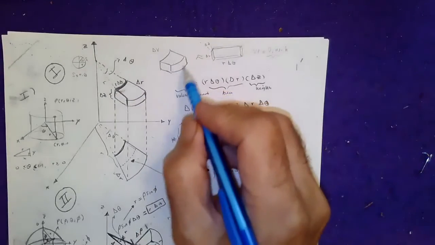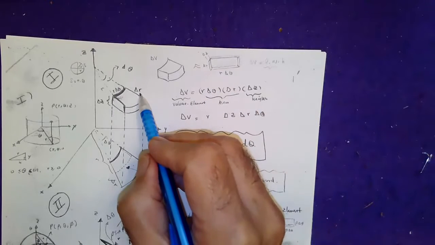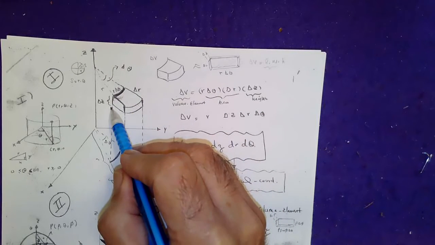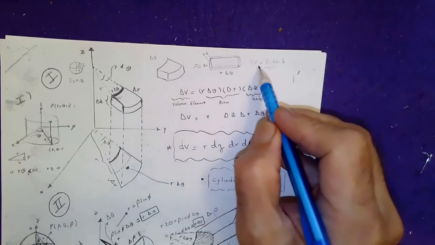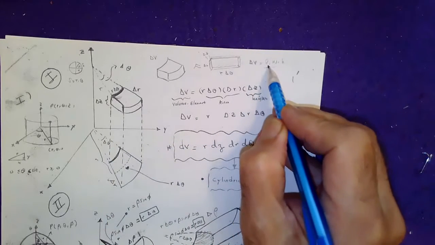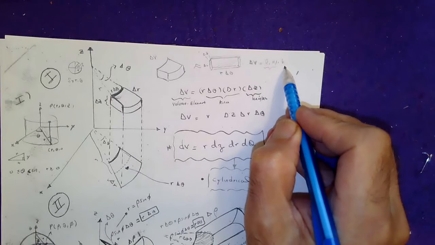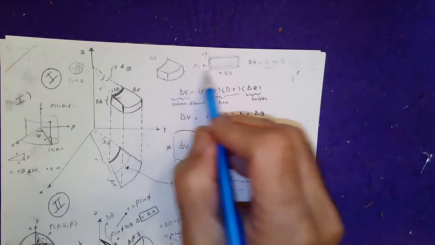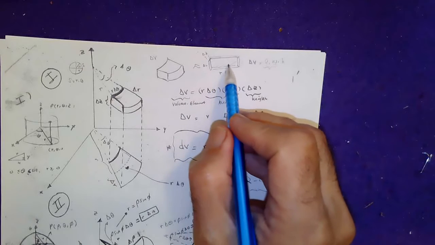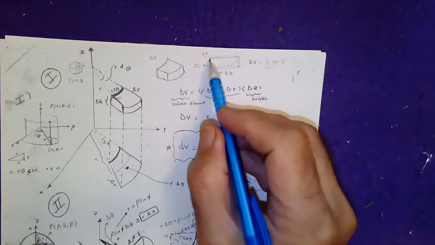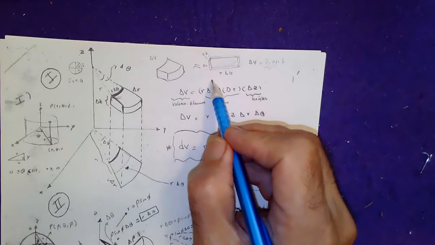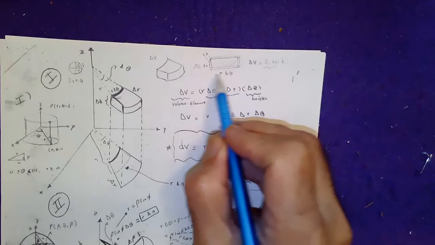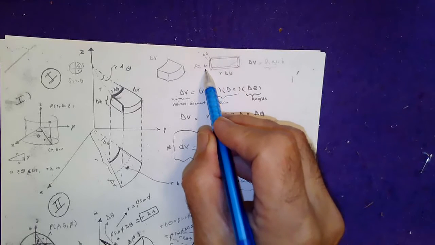So the volume would have dimensions of delta r, r delta theta, and delta z. In other words, think of it as length times width times height. We approximate this piece with a rectangular box whose thickness is delta z, and whose width and length are r delta theta and delta r.